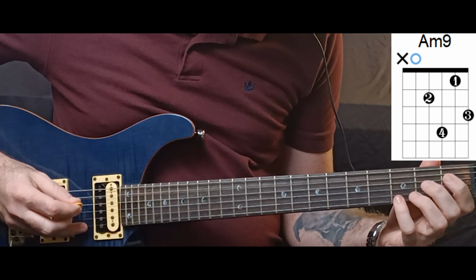We have an open A string, our 2nd fret on the D string, 4th fret on the G string, 1st fret on the B string, and 3rd fret on the high E string.